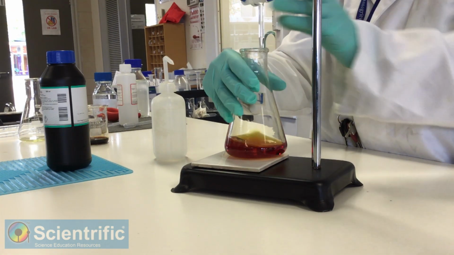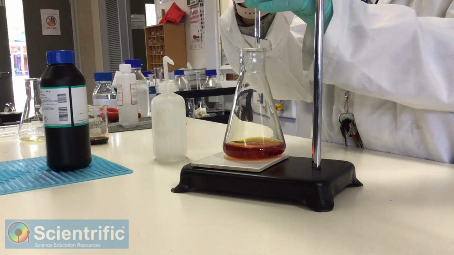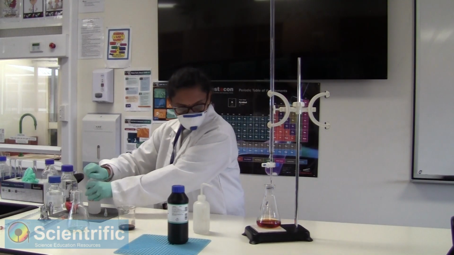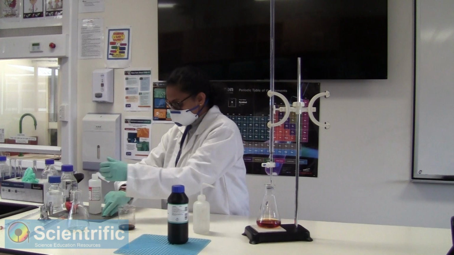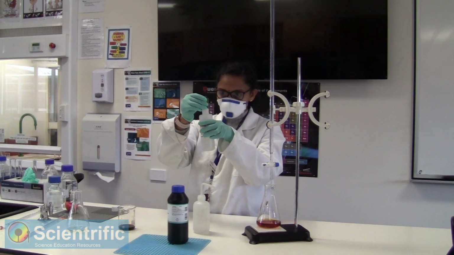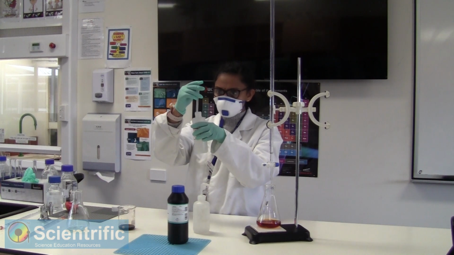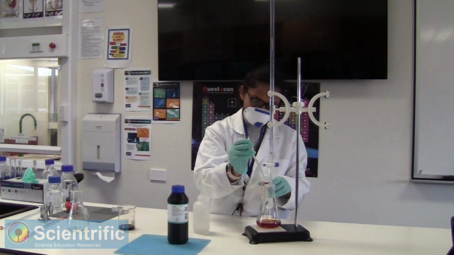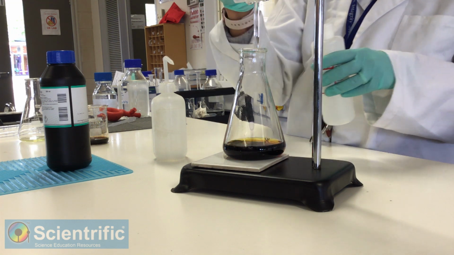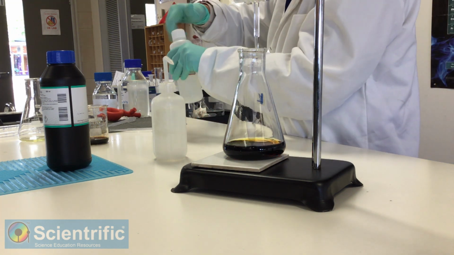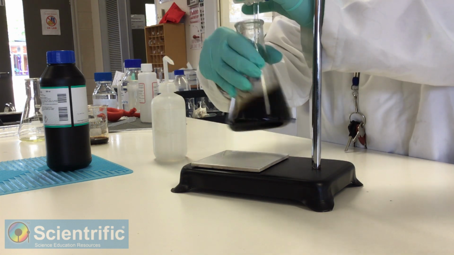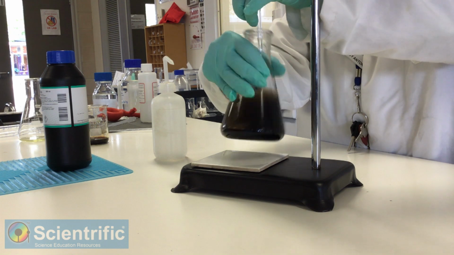I'm feeling fairly confident the end point is close. So what I'm going to do is add my starch solution. I'm going to add 2 ml of the starch solution. You can see that violet color. Your end point is when that turns into pale white.